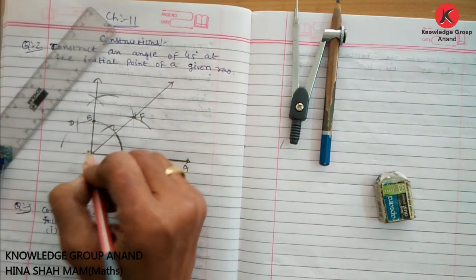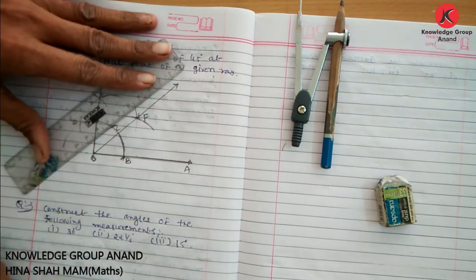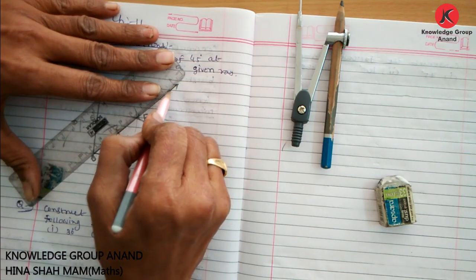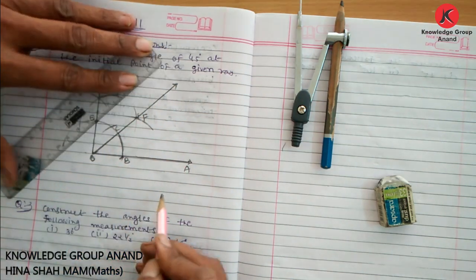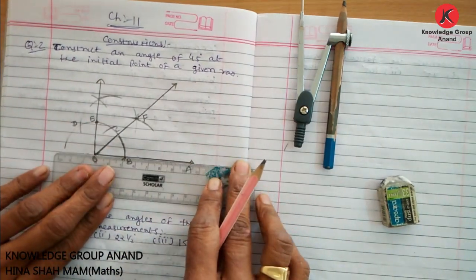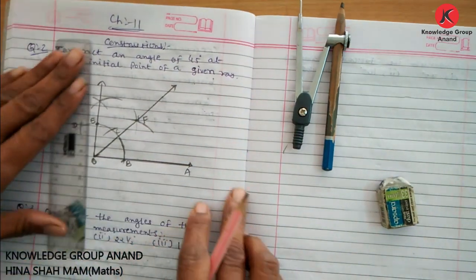Angle FOA is equal to 45 degrees. Here angle FOA is equal to 45 degrees.